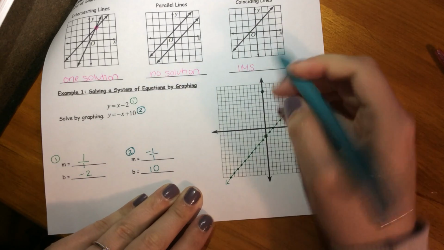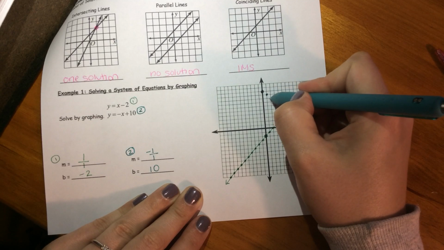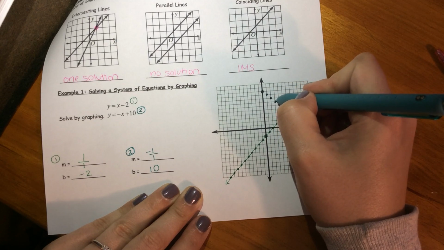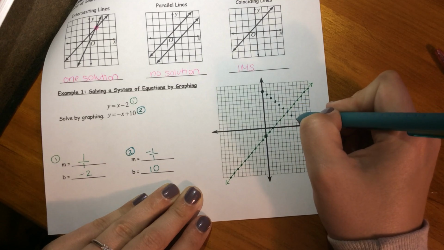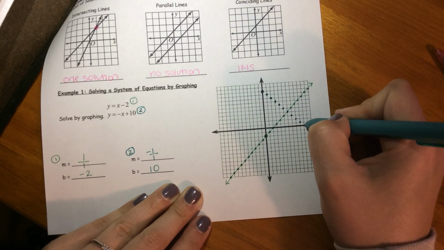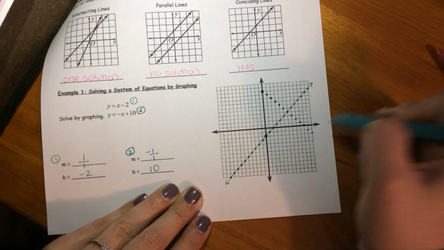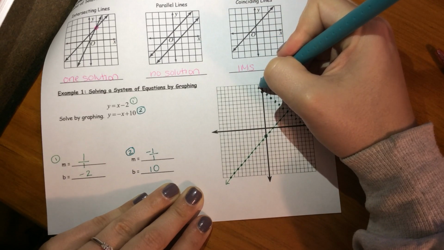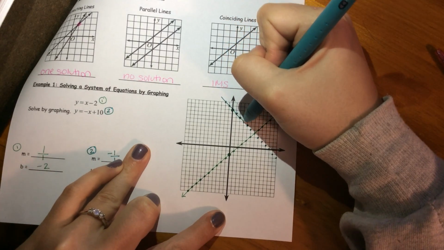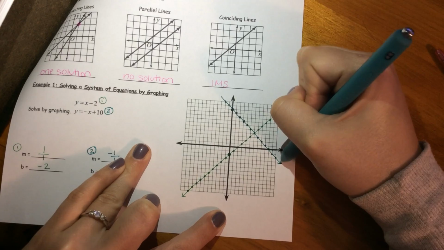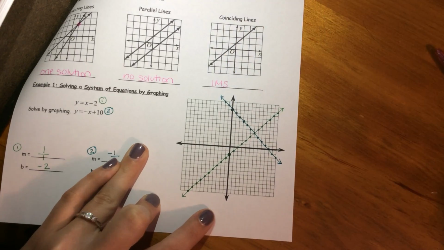And then we're going to go down 1 over 1. So down 1, right 1. Down 1, right 1. And we're going to follow that pattern again and put as many points on our graph as possible. And you should see that your lines are going to overlap and they're going to intersect. Okay, and then you draw your line, and don't forget your arrows at the end.